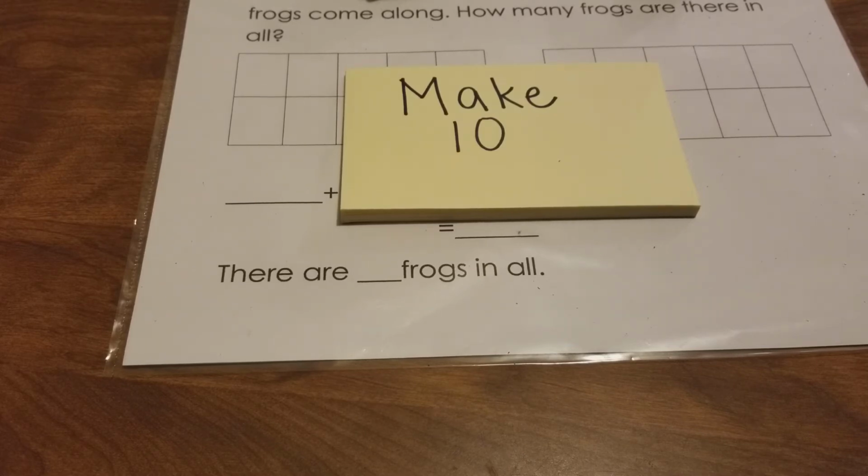So I hope those demonstrations were helpful. Remember, Make 10 is just a strategy that we use to help make adding easier. The goal is not for 10 to be the answer to the problem, but the goal is to use the 10 to quickly find the answer without counting.